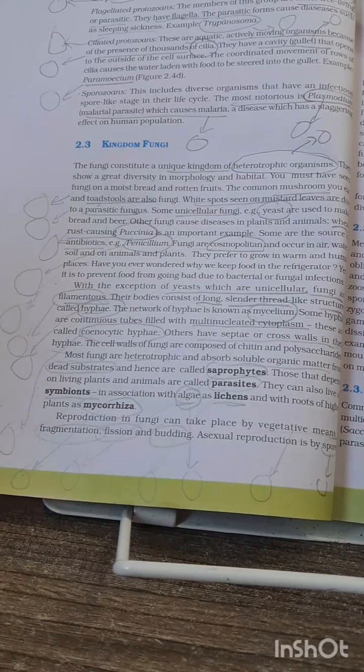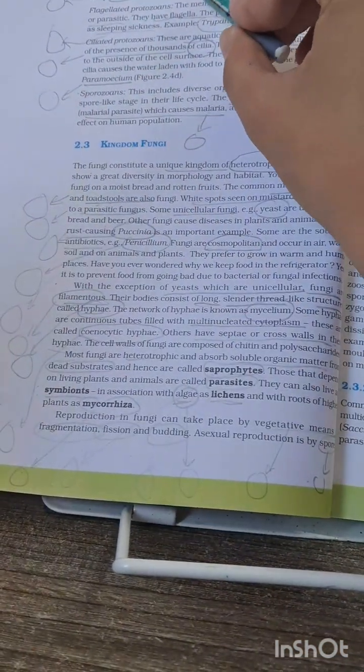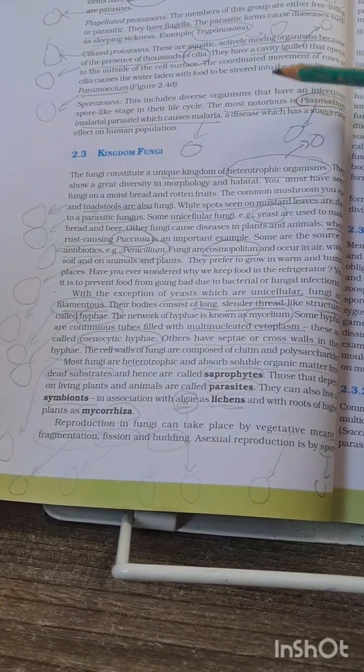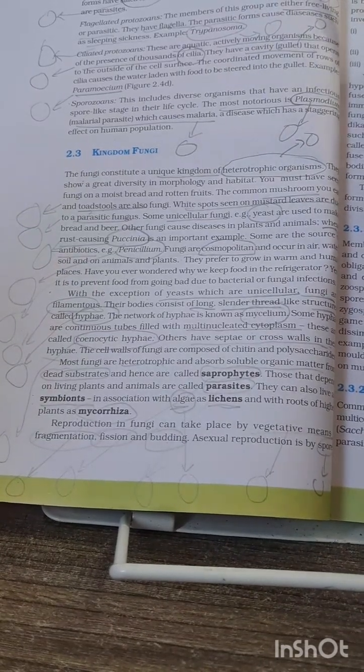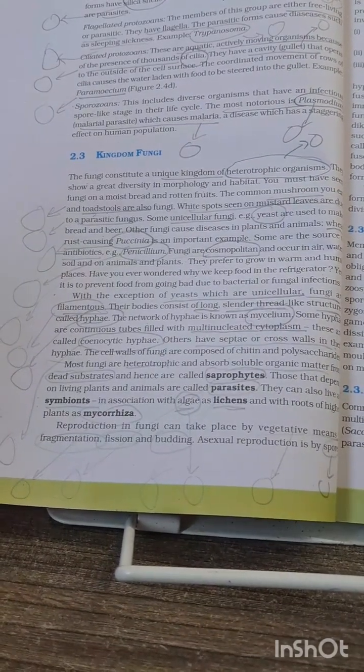Now, marine forms of these amoeboid protozoans form silica shells on the surface. It can also be an MCQ. And you have to remember all the examples of these groups, because they might ask you to arrange column A to column B, or they might ask you the particular example, giving options amoeboid, flagellated, ciliated, and sporozoans. They might ask you Entamoeba belongs to which group, and you have to answer. So you have to remember this.